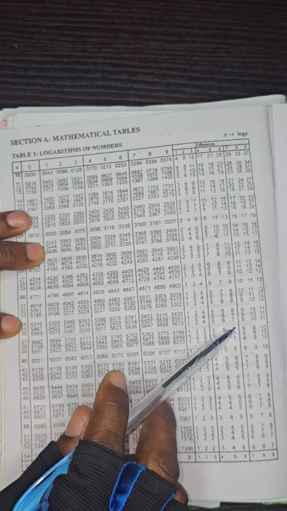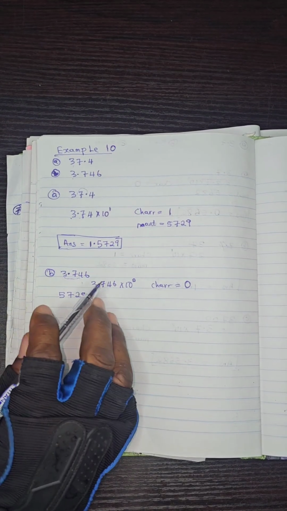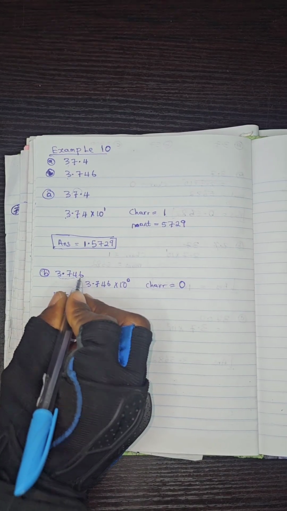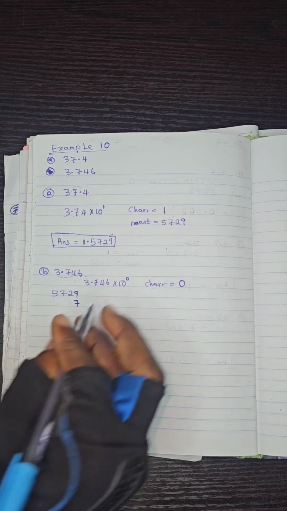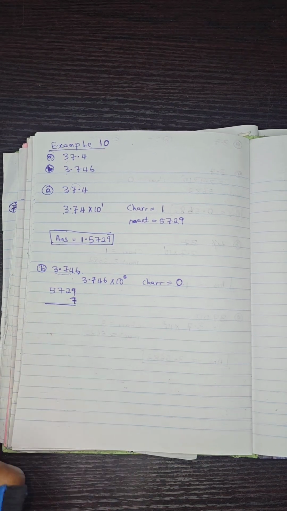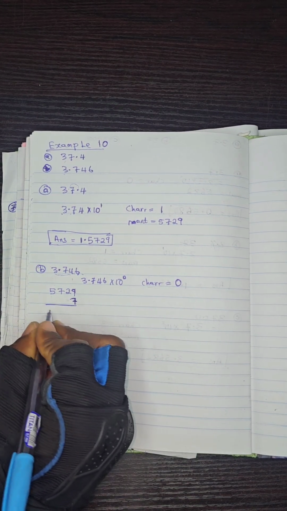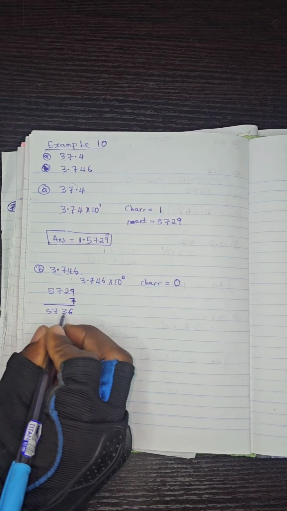So the difference is what? 7. The difference is 7. So I'll tell you what you do with this 7. Let me zoom out. Now, we already know that the difference relating to 6 is 7. So what you do with the 7 is add the difference to the number, and you will get 5736. So this is your real mantissa.